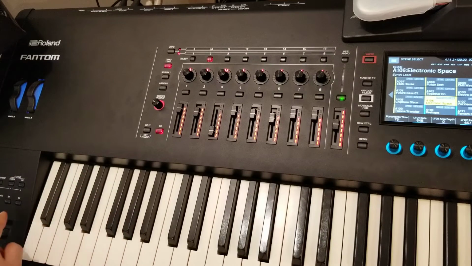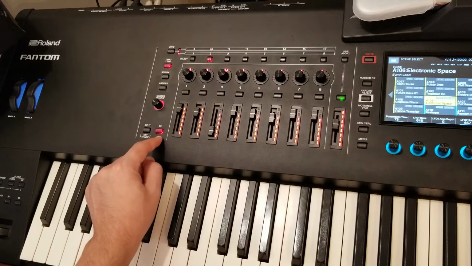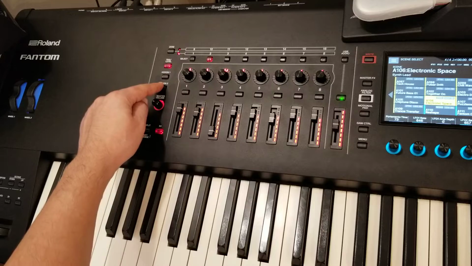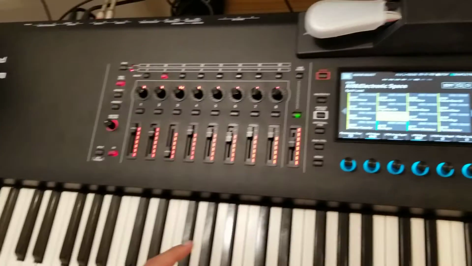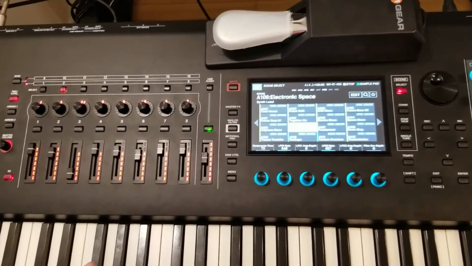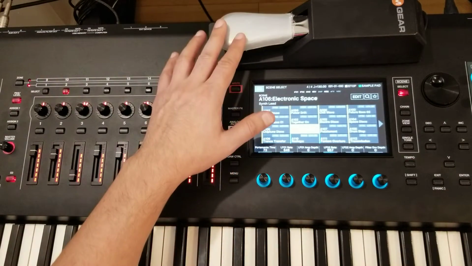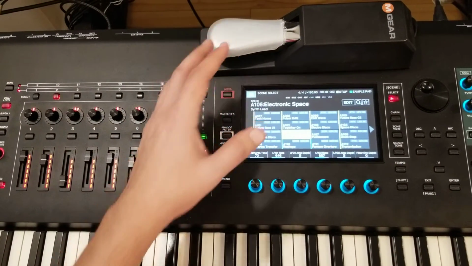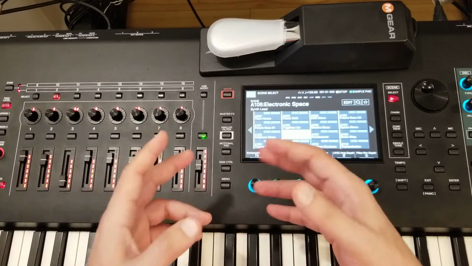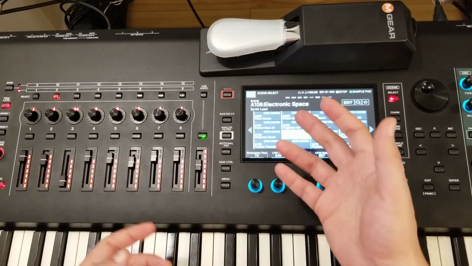On today's video I'm going to talk about S1, S2, S3 and also Assign 1, Assign 2 buttons on your Roland Fantom. Moreover, I'm going to show you how you can assign different functions to your foot switch pedal so you can control different parameters with your Roland, especially when you're doing live music.